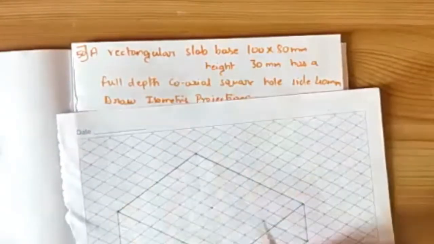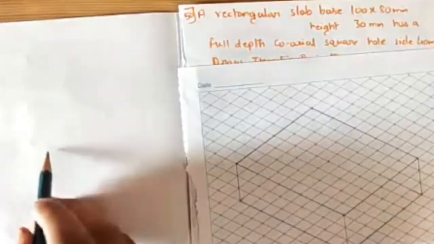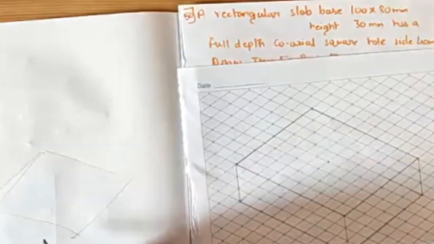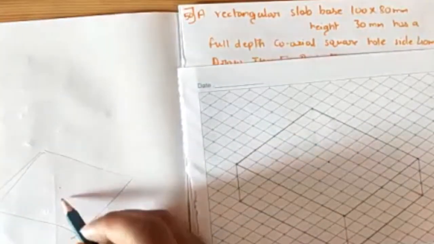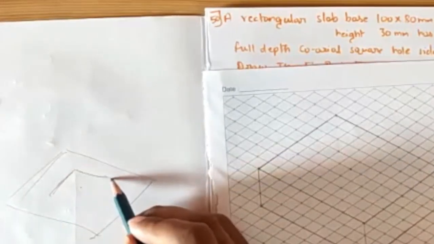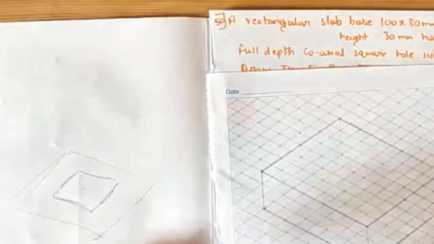So on the top of the rectangle, find the midpoint. This will be the midpoint. Imagine this is the rectangle box which we have drawn. This is the midpoint. You're supposed to get a square box. This is your square box. You're supposed to get a square box like this inside this rectangle box.